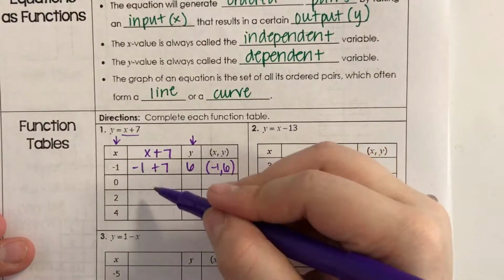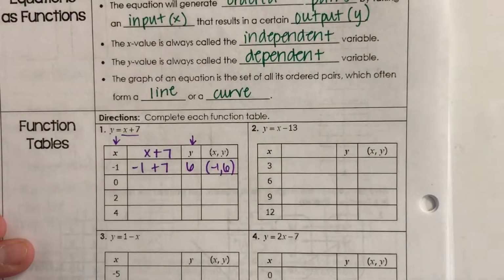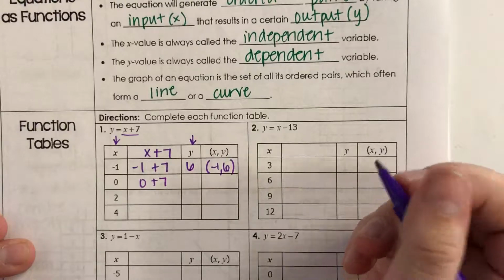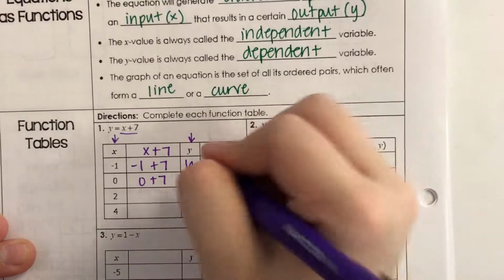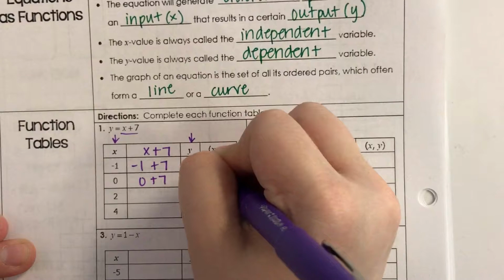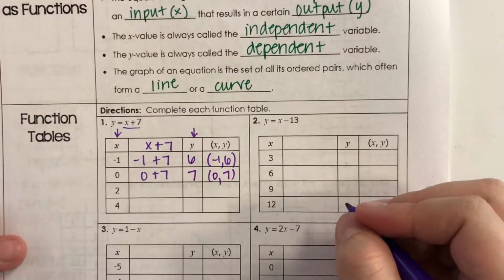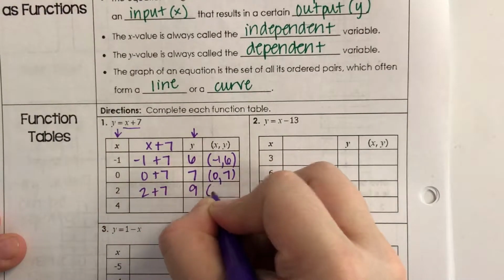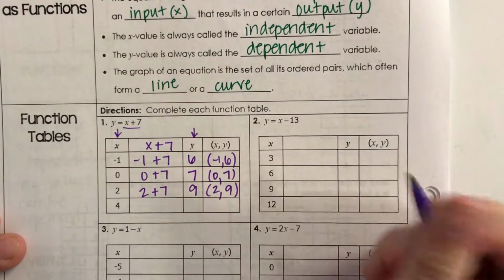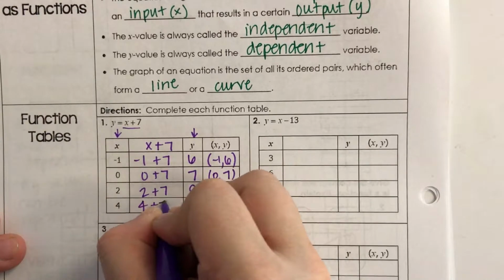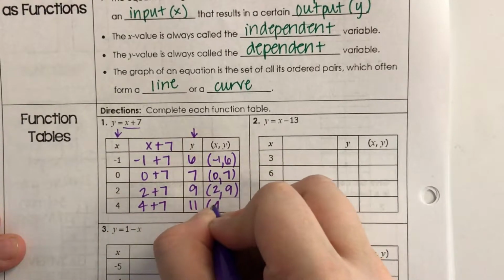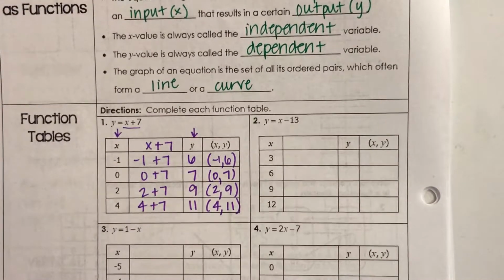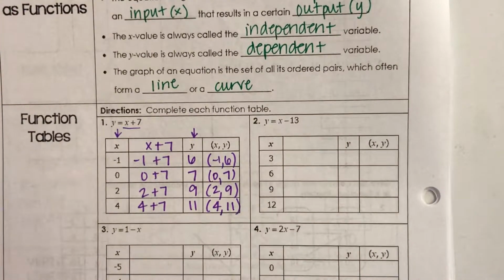Okay, we're gonna do that 3 more times for this one. Okay, so wherever there's an x, I'm gonna put a 0. Well, what is 0 plus 7? That's 7. So that ordered pair is 0, 7. 2 plus 7 is 9, so that is 2, 9. And then 4 plus 7 is 11, so 4, 11. And that's it. That's all you gotta do. Okay, pretty simple. Let's do the next one.